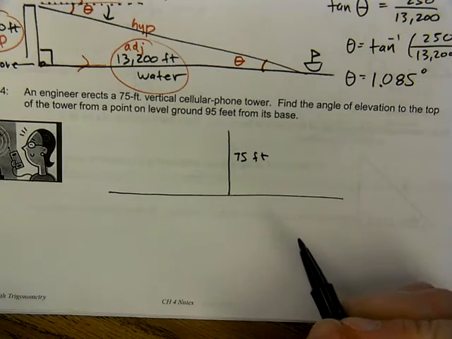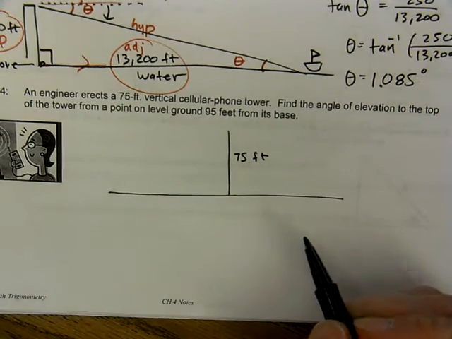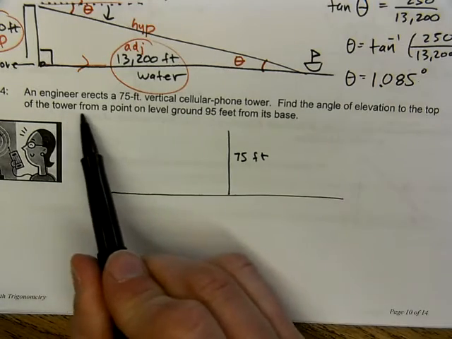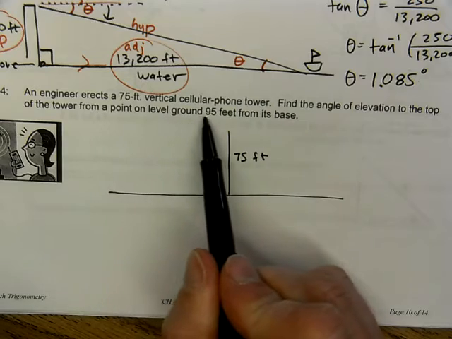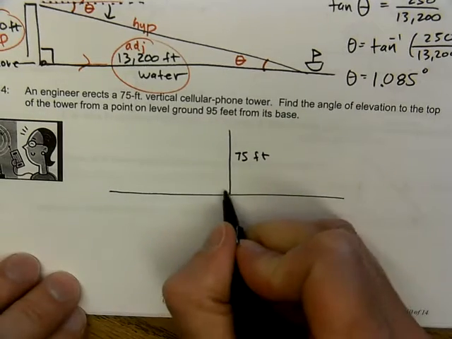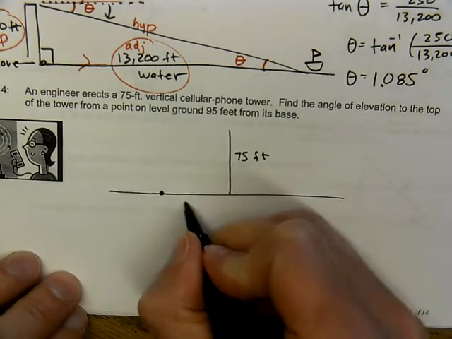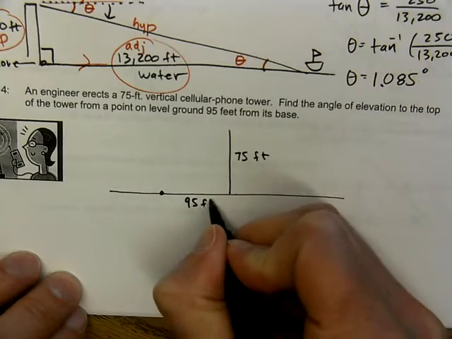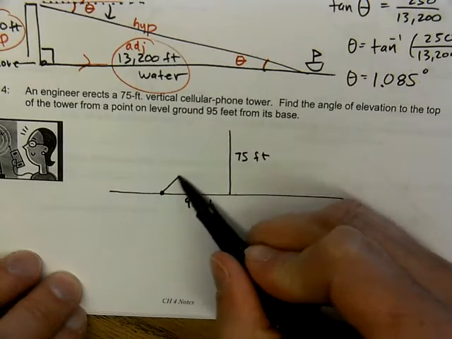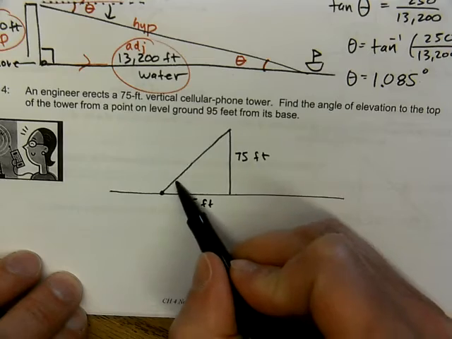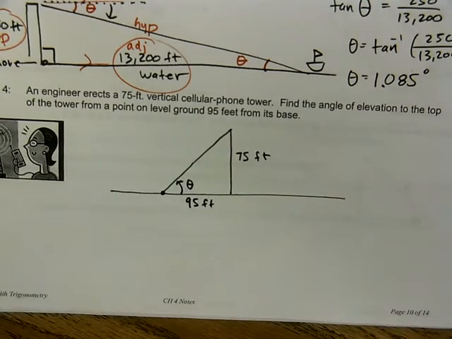And we want to create a triangle out of this. So we're measuring on the ground. We have this point on level ground that is 95 feet from the base. So it's like I'm going to walk 95 feet away. There I am, 95 feet from the base of the tower, and I'm going to look upward. As I'm looking upward, that's my angle of elevation. That's the angle we're trying to find here.